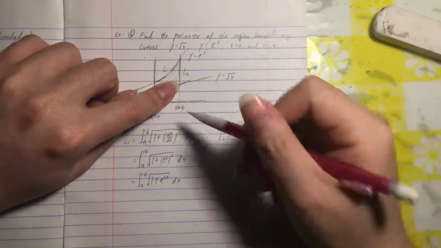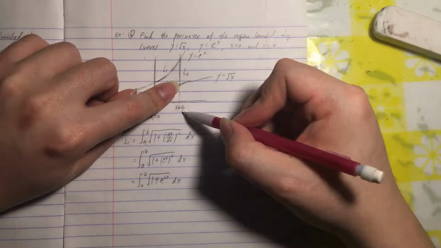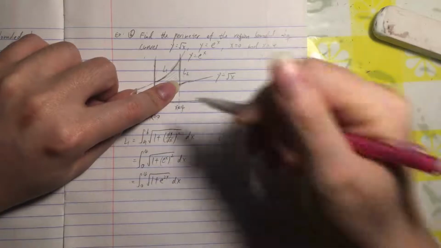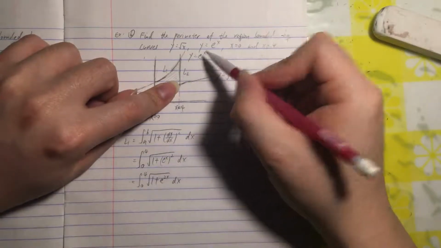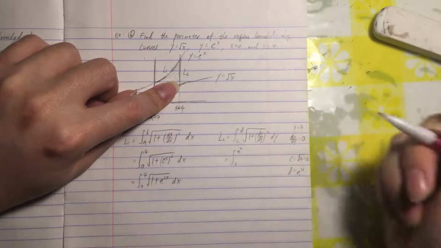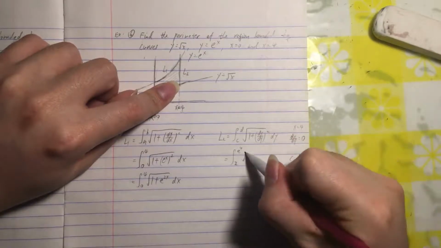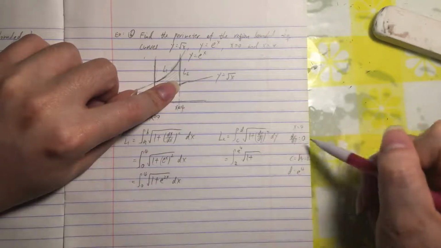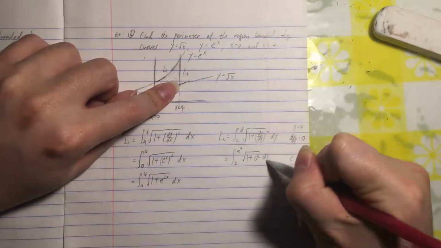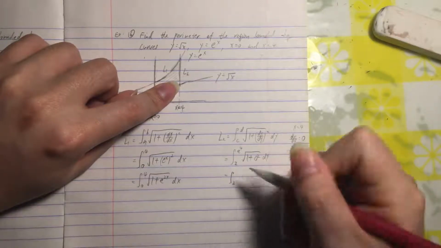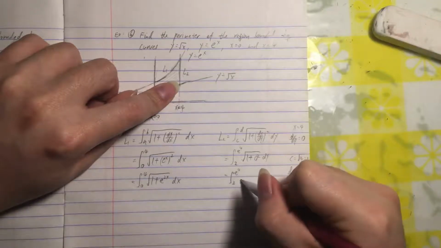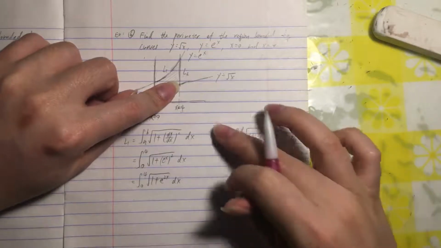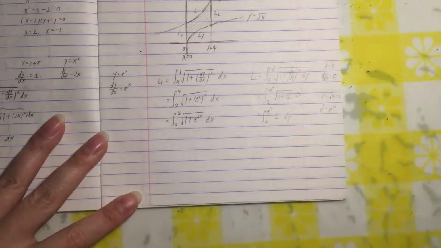How about d? D is this point. I plug 4 into this function, y equals e to the power of x. I get e to the power of 4. That's d. Then the square root of 1 plus (dx over dy) squared, where dx over dy is 0, times dy. I get the integral from 2 to e to the power of 4 of the square root of 1, and the square root of 1 is 1, dy. That's L2.